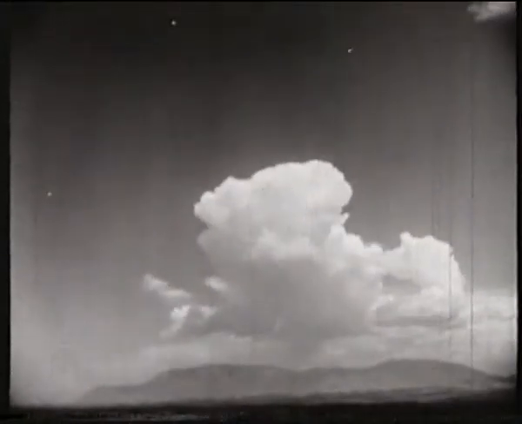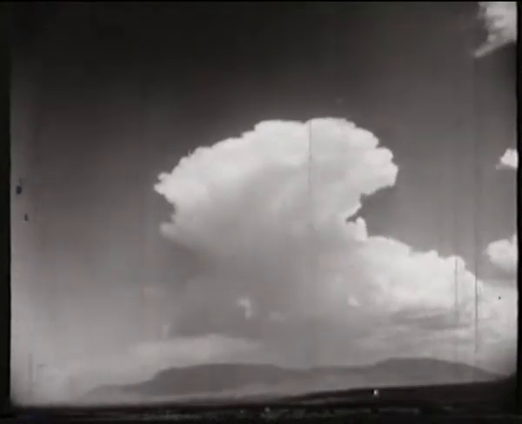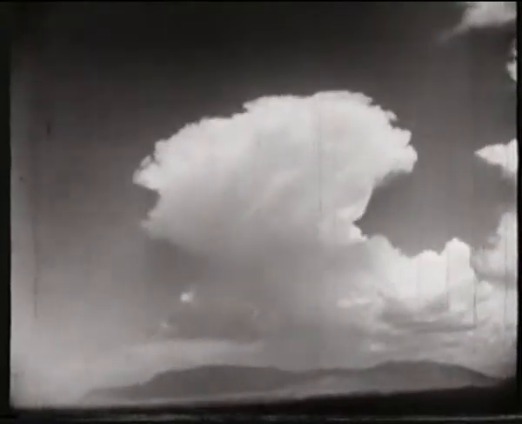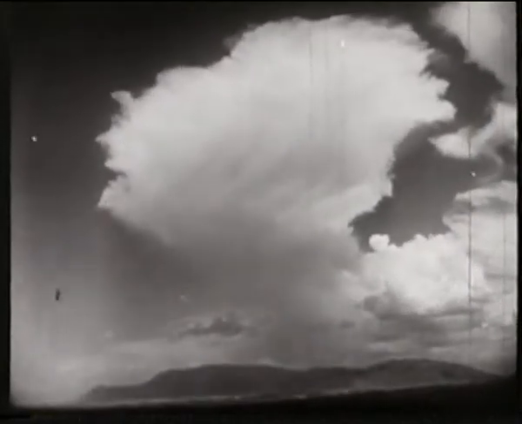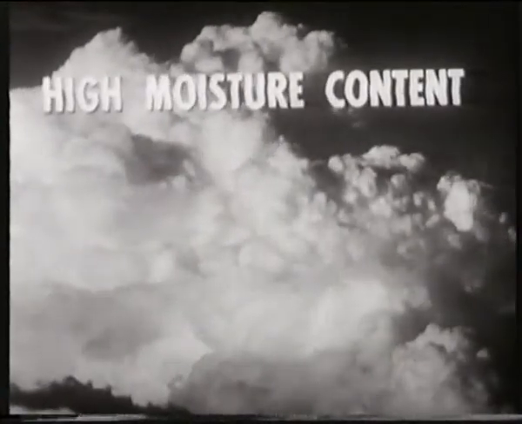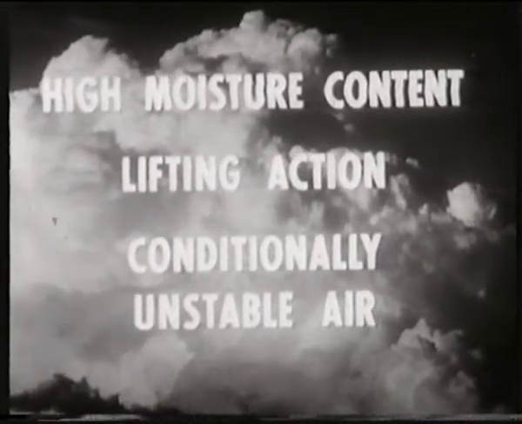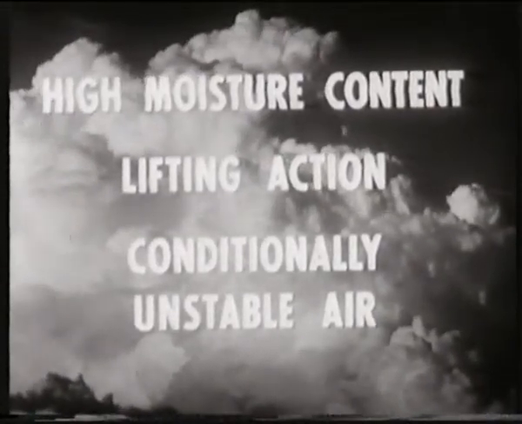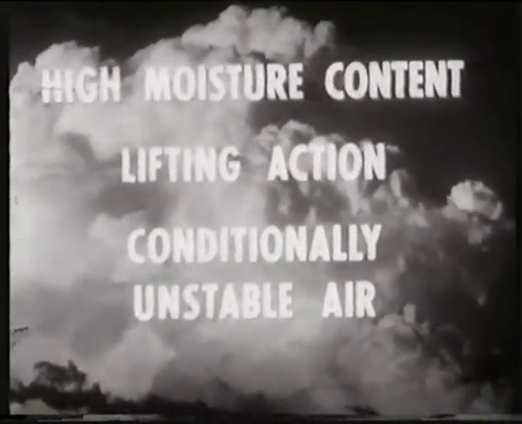Thus, it will continue to rise until it is cooled by radiation and mixing to the temperature of the air around it. The release of conditional instability, therefore, promotes intense cloud growth. And so these 3 factors, high moisture content, lifting action, and conditionally unstable air, working together, may produce a thunderstorm.